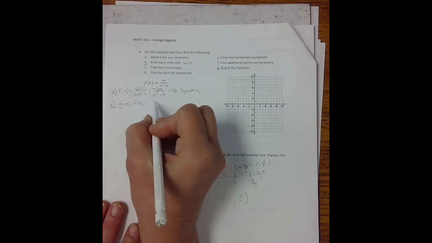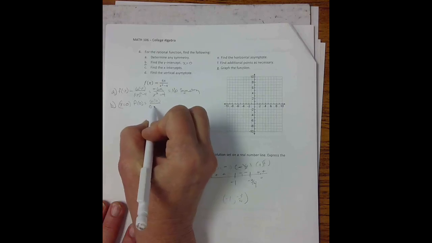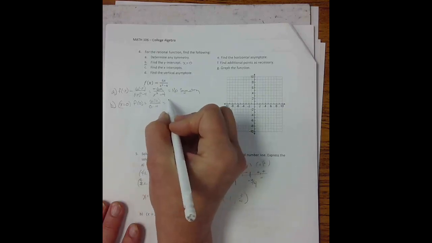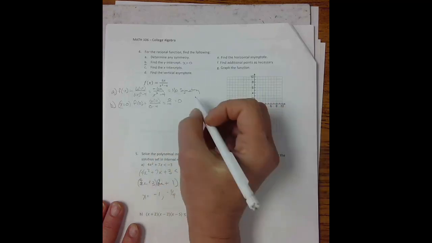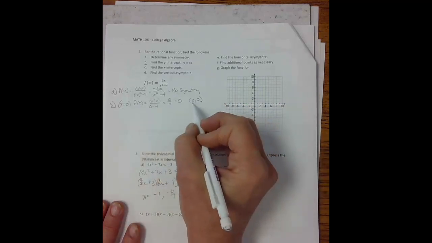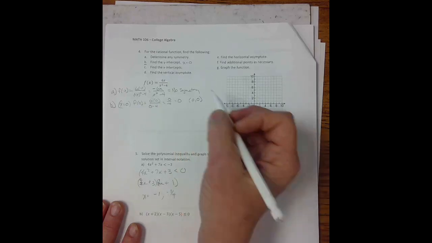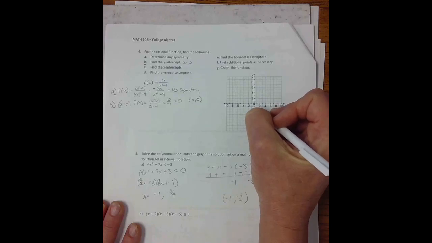That means I'm going to go 6 times 0 over 0 minus 4. Well, 6 times 0 is just 0 over negative 4. That means I'm going to get 0. So one of my points is going to be 0, 0. And that's both my x-intercept and a y-intercept, since they can both be 0, 0. So I'm going to go and plot that point.